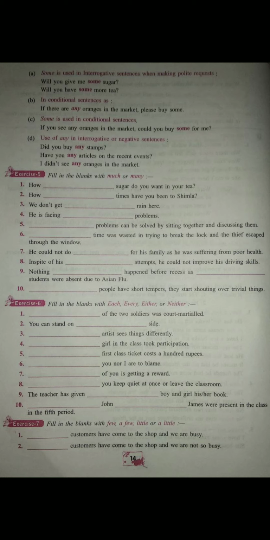So on the basis of your understanding, fill in the blanks with much or many. That's very easy. If it's showing the quantity, you put much over there. If you find any number over there, you can write many. So first one is: how dash sugar do you want in your tea? So it is uncountable and there is no number, so much will be there. How much sugar?